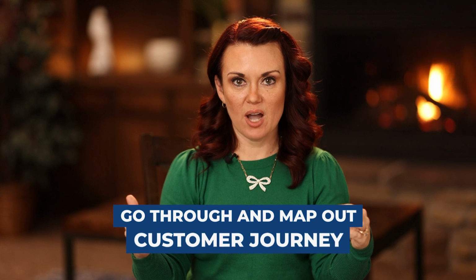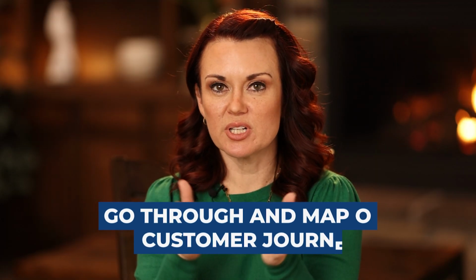The main way that we're going to have the data and have the good content is to first go through and map out your customer journey. Mapping out your customer journey is going to be critical whether you are a brand new business or whether you have been in business for 25 years. The customer journey should be almost like a living, breathing document within the business itself. It's really our roadmap to success for our customers.